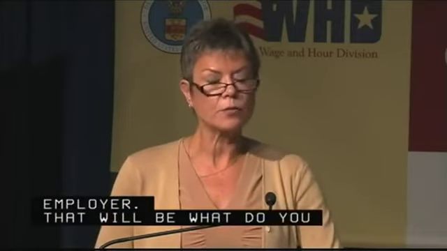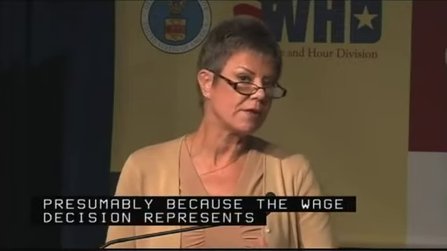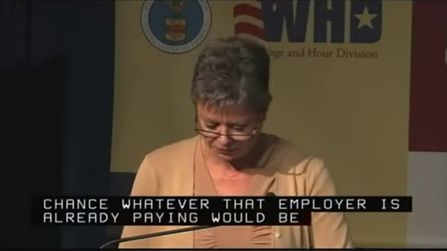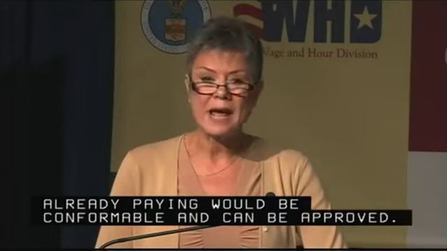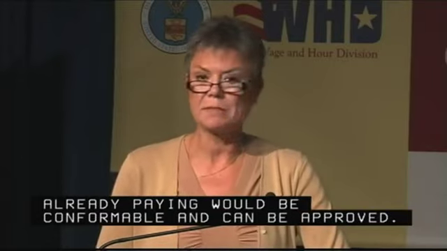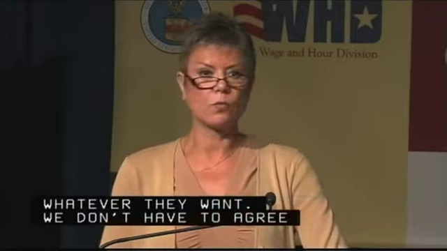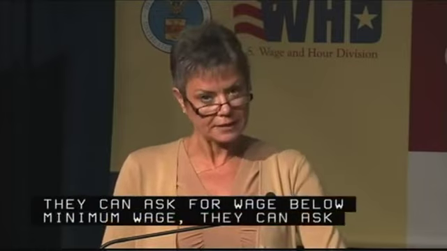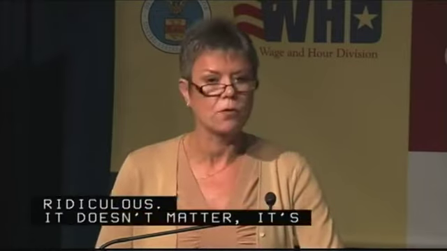Presumably, because the wage decision represents prevailing wage rates, there's a good chance that whatever that employer is already paying would be conformable and can be approved. Second, the employer can ask for whatever they want. It doesn't really matter. We don't have to agree with it, but they can ask for it. They can ask for a wage rate below minimum wage. They can ask for something that is absolutely ridiculous. It doesn't matter. It's their request, and we need to make sure that we send it forward.